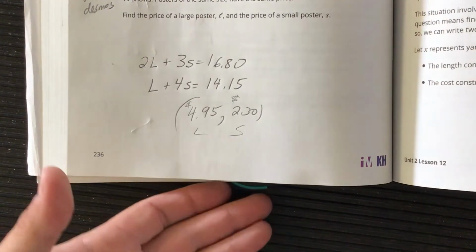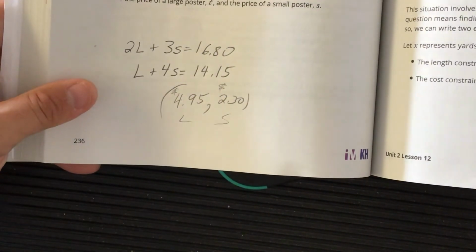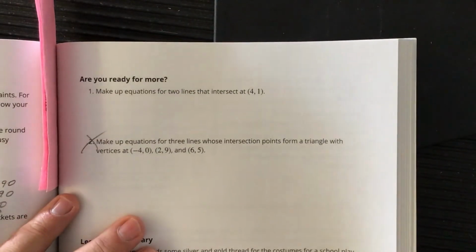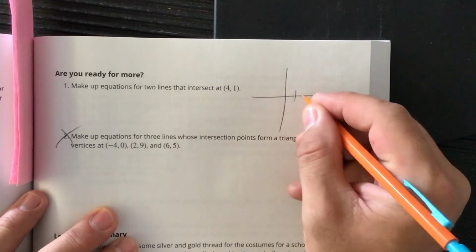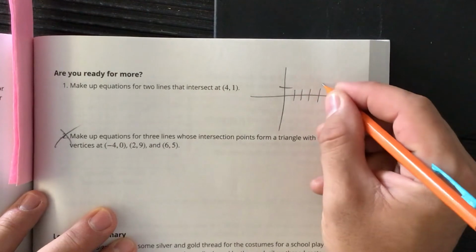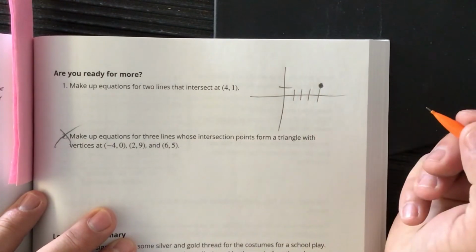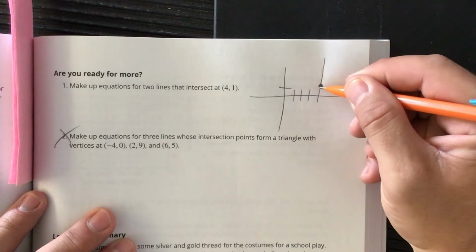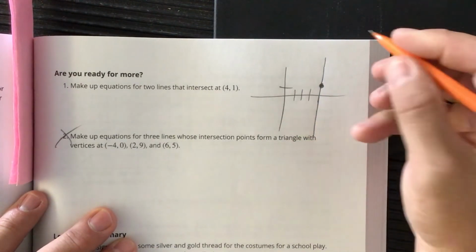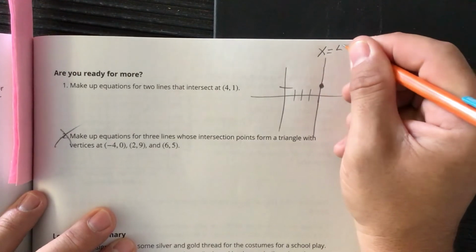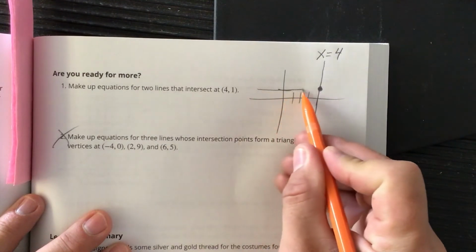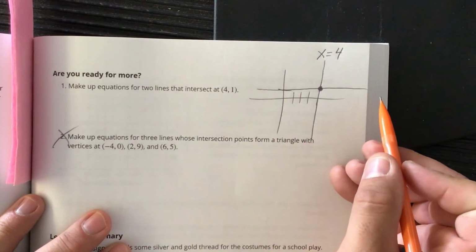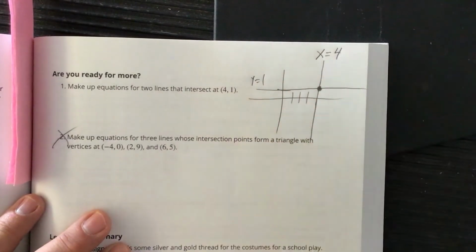Last thing I want to mention, if you ever see a question like top of page 237, just number 1 I want to look at. If it ever says make up an equation where they cross, so you want them to intersect at 4, 1, which would be right there. Easiest spot would be to draw a vertical line. Vertical line equation is always x equals, in this case x equals 4. And then if I want to meet there, I'm going to draw a horizontal line. Y equals, and that would be y equals 1.